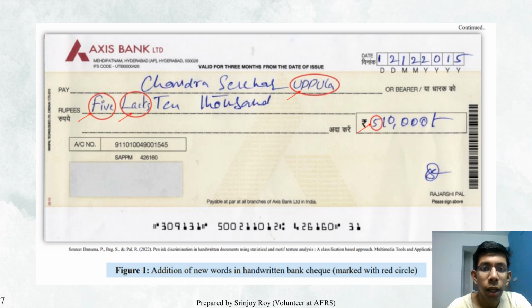If you see over here, the pen pressure, the thickness, they are different. Okay, space was not there, so letters have been tried to fit over here. So these are ways in which addition is done.